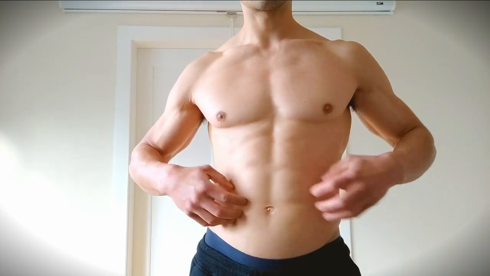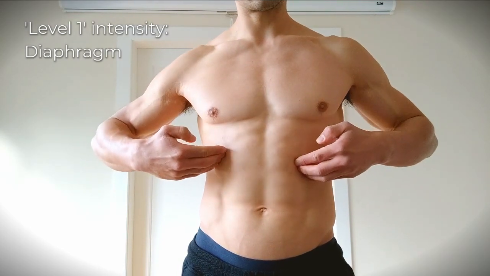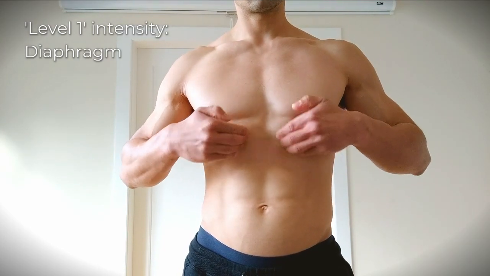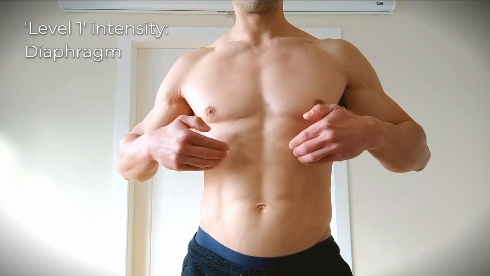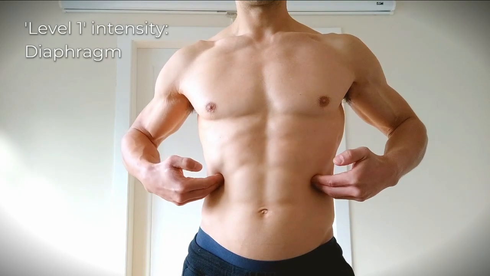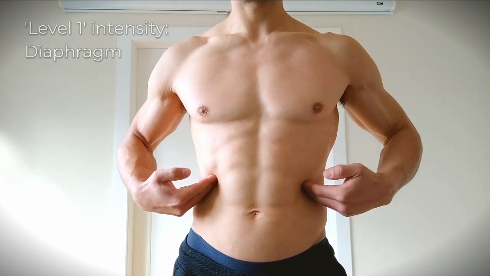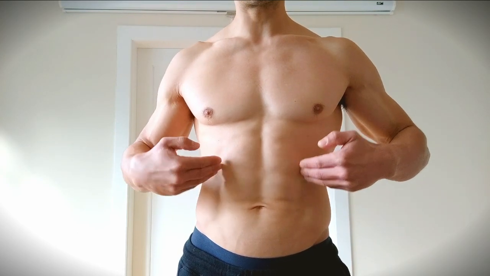Light tapping. Then with the ends of the fingers, we enter into the diaphragm. First, just this idea of one-third entrance.